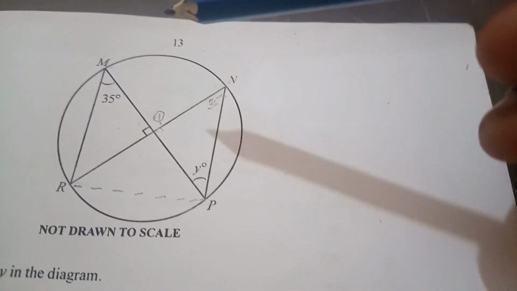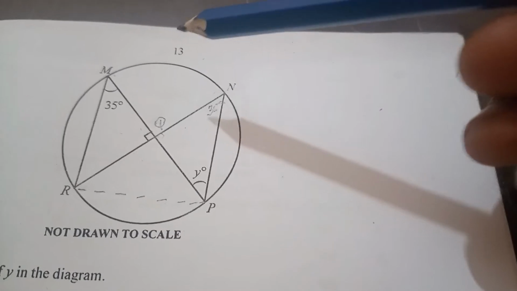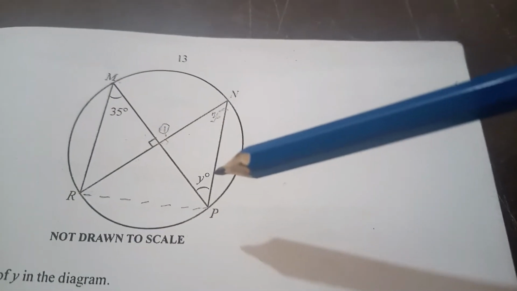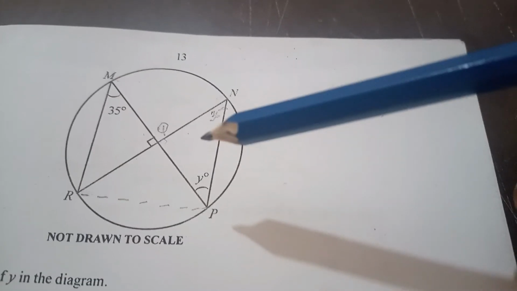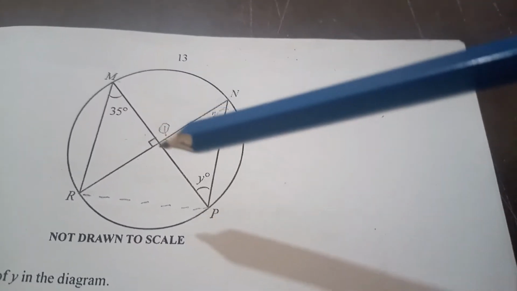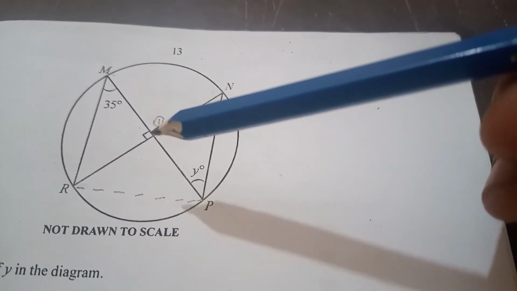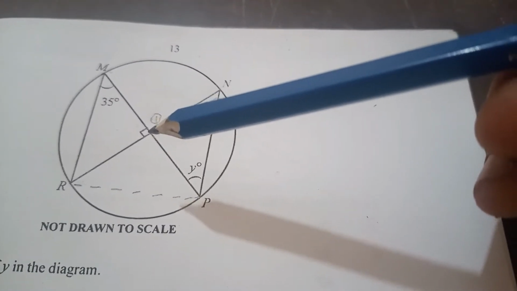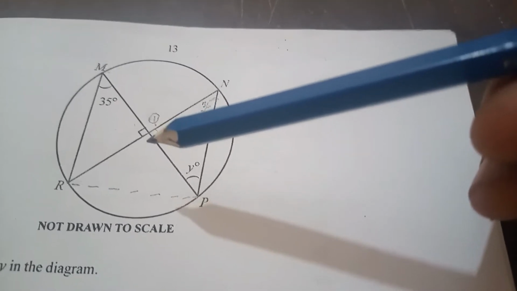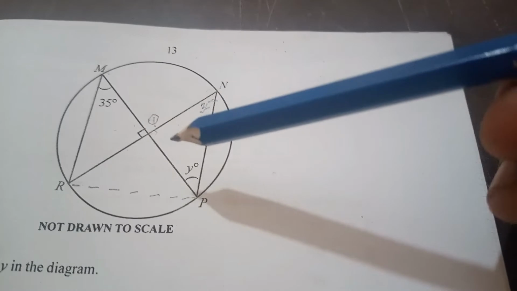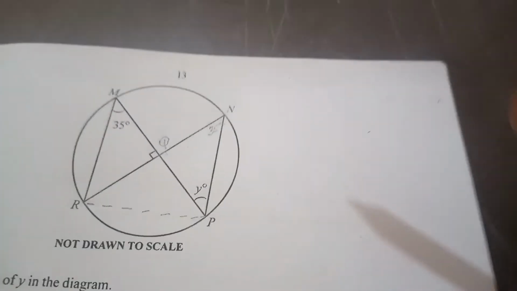So taking triangle MQR, we know that the sum of interior angles of a triangle is 180 degrees. And they've given us here that here is a right angle, which is 90 degrees. And we know that this 90 degrees and this 90 degrees are vertically opposite angles.